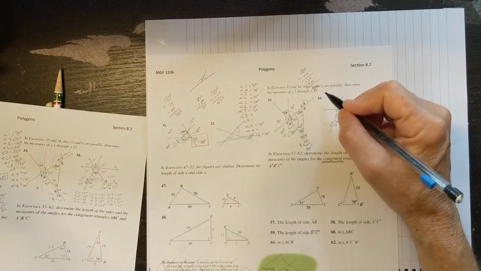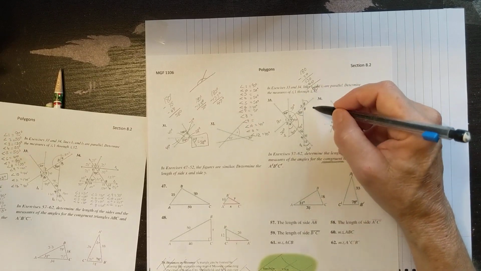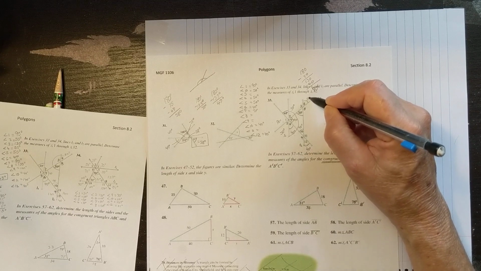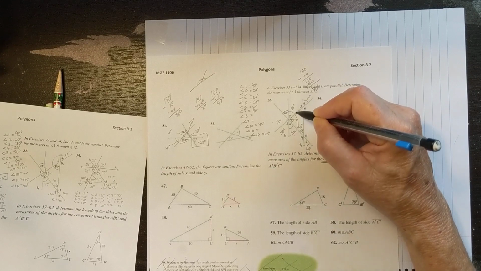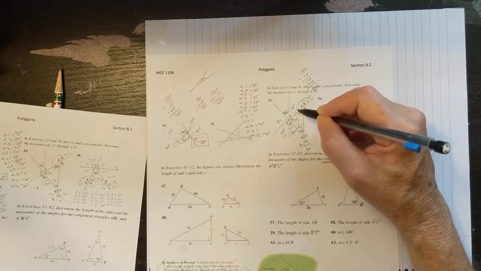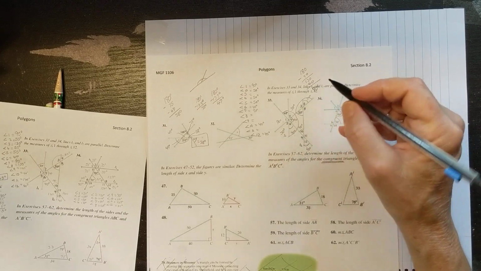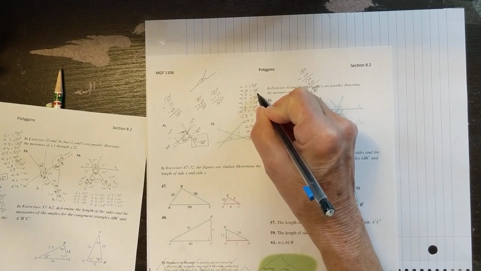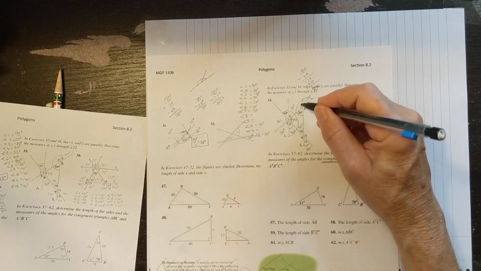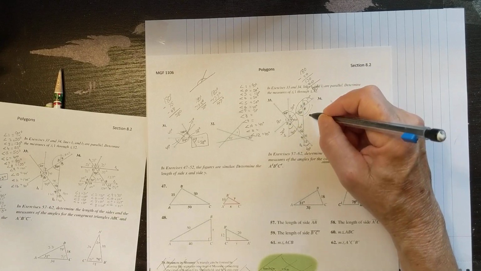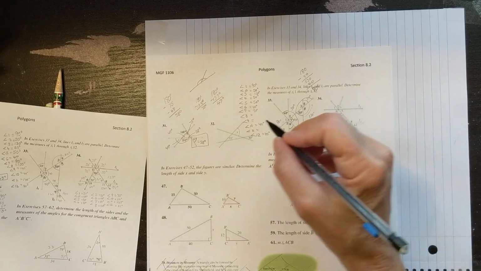All right. And then let's figure out 3. If this is 50 degrees, then this plus this is 180. So 180 minus 50 is 130. So angle 3 is 130 degrees. And across from 3 is angle 8, and those are vertical angles, so this is also 130 degrees.